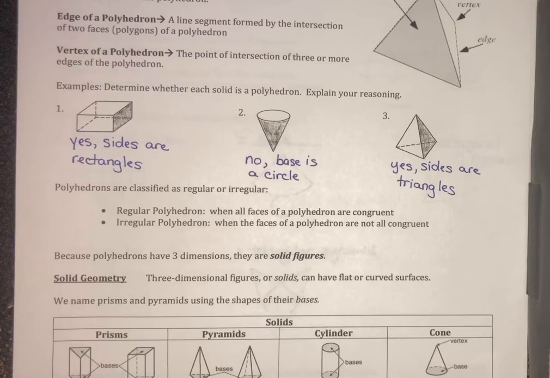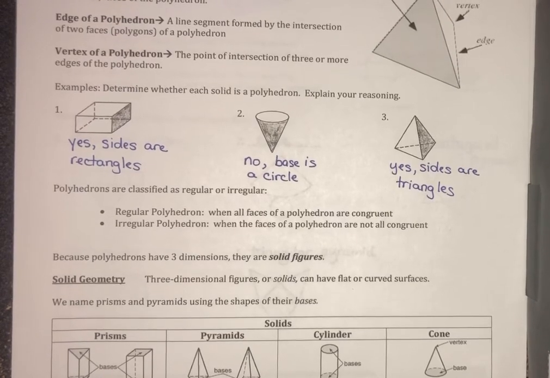Now, sometimes people confuse the concept of polyhedron and solid figures. All solid figures do not necessarily have to be a polyhedron. We have the examples of the sphere, the cylinder, and the cone. They are solid three-dimensional figures, yet because their sides are not created by polygons, they are not considered polyhedrons.